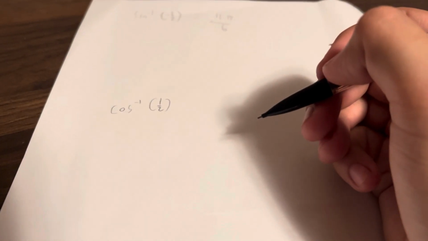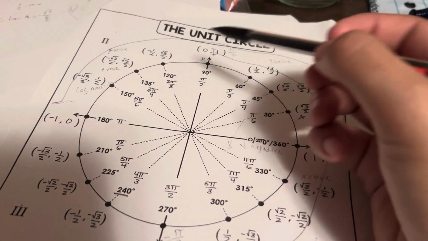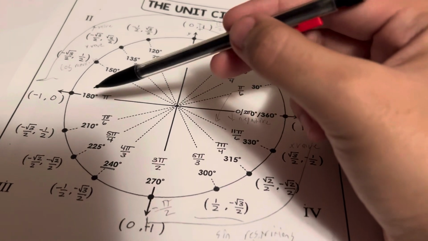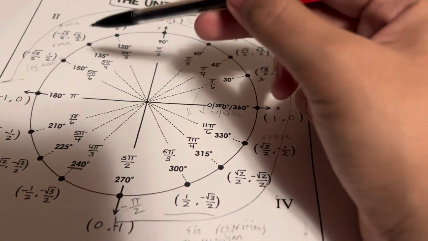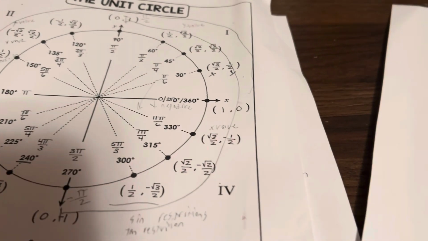Perfect. Next, we have cosine. So now that is the x, so we go, okay, positive 1/2 x, right there. And there's going to be another one right here. But which one do we use? We know it's the top half, so it has to be this one. So the answer would be pi over 3.